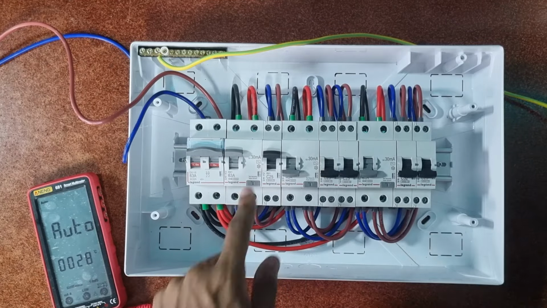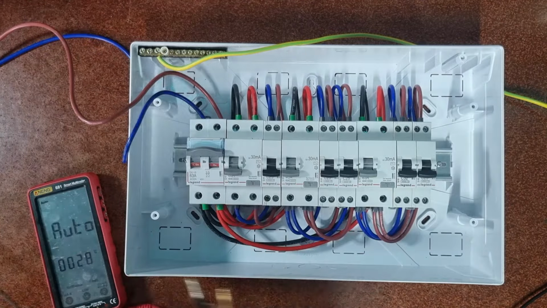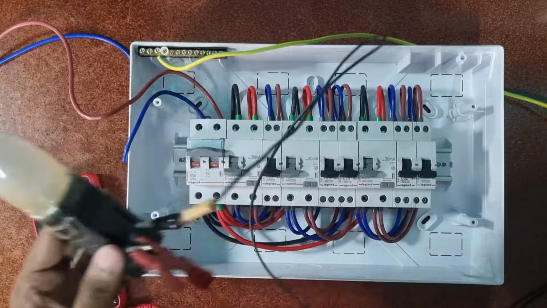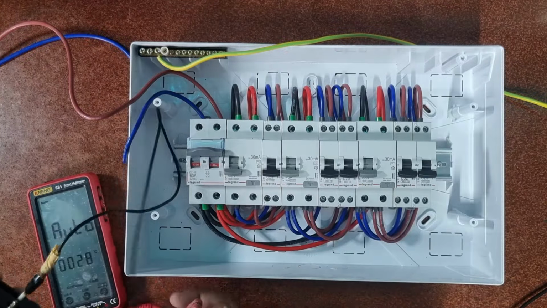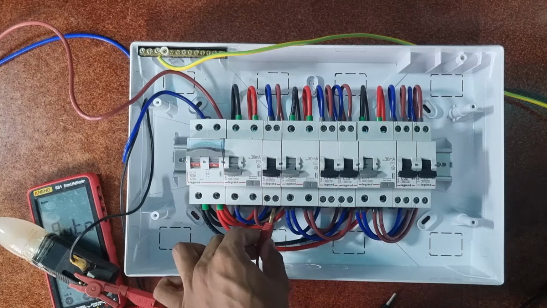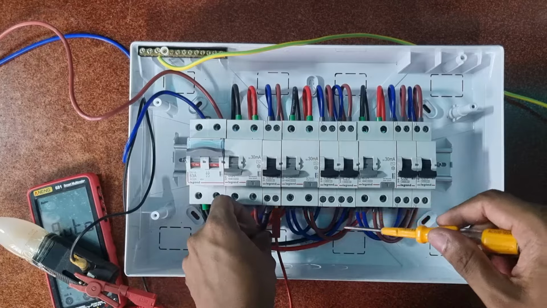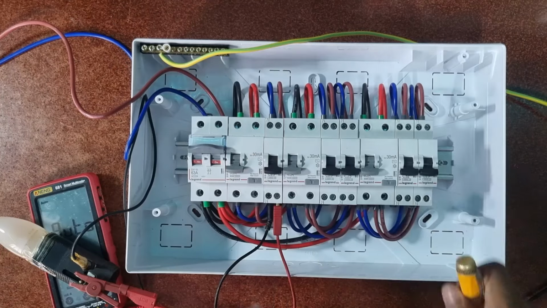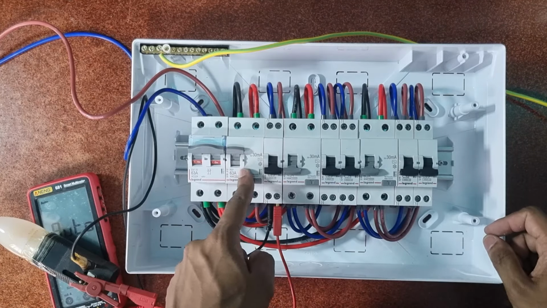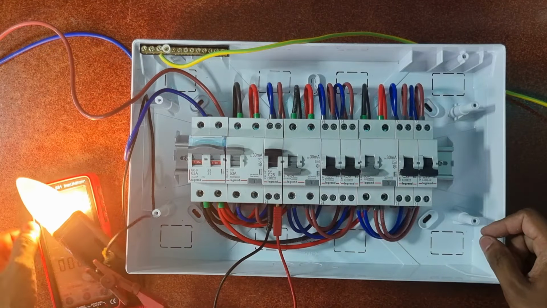Now let's put a load on the output. I have this bulb, with wire from the terminal to the breaker. I use crocodile clips to connect it. So this one goes here, positive, and neutral goes here. Like I said, isolator, RCD, and then by switching this on, my bulb should go on. There you go. Okay, so now we have voltage.